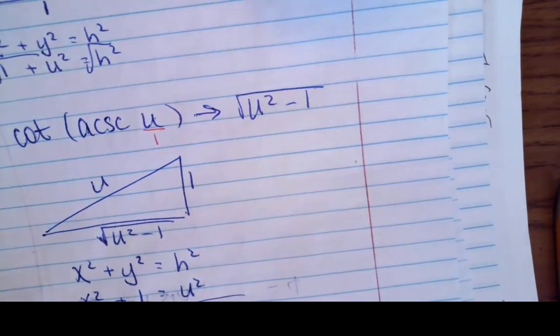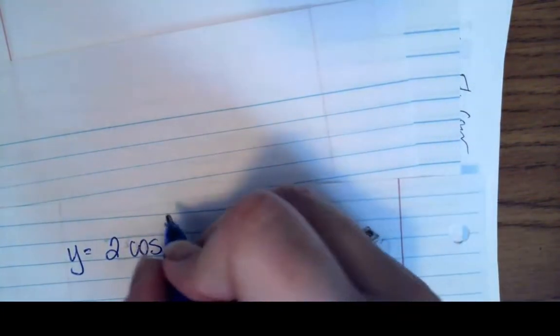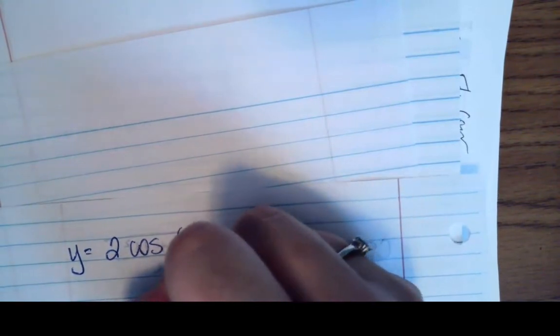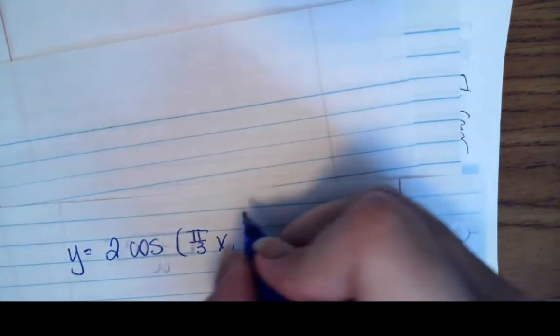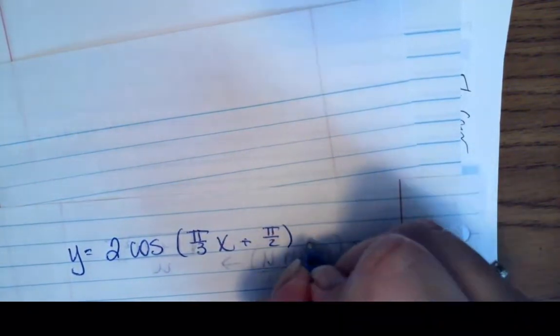All right, so what do we have? We're going to do some graphing at this point. And so for graphing, I have y equals 2 times the cosine of pi over 3 x plus pi over 2, plus 4.